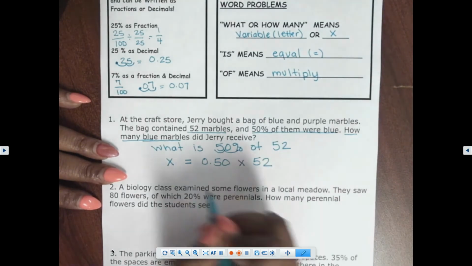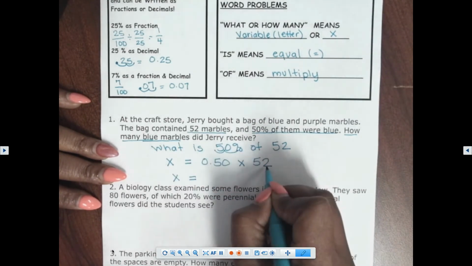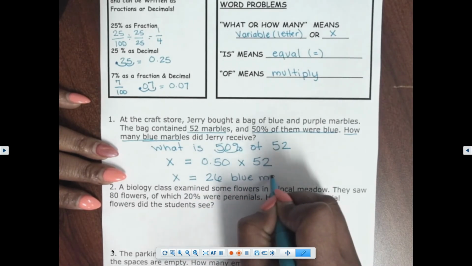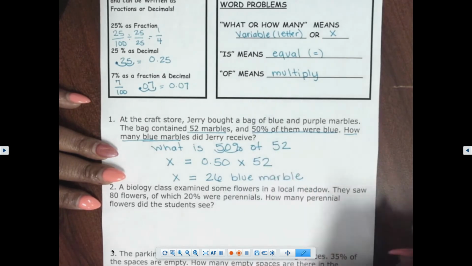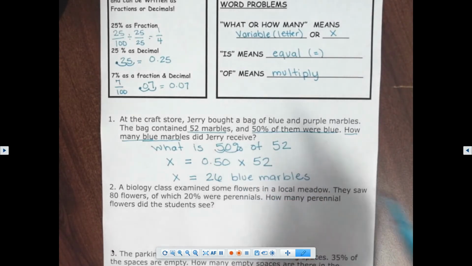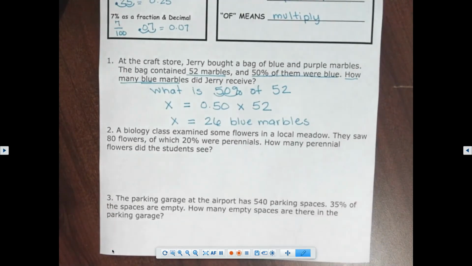So X equals 0.5 times 52, which is 26 blue marbles. It could also mean the other half: if they said purple, because it's 50%, 26 are blue, 26 are purple.